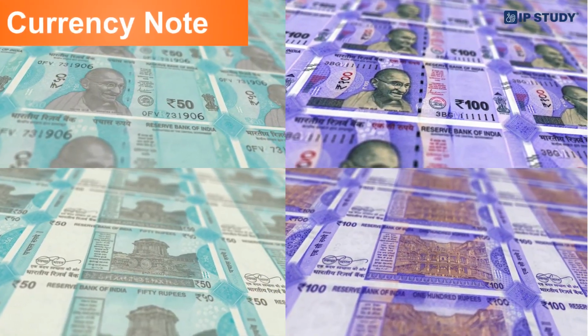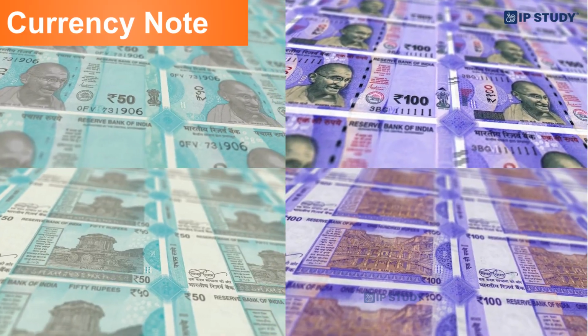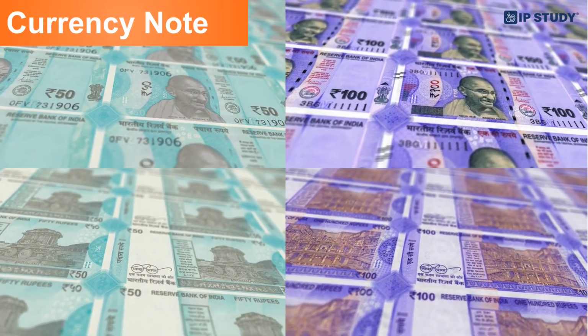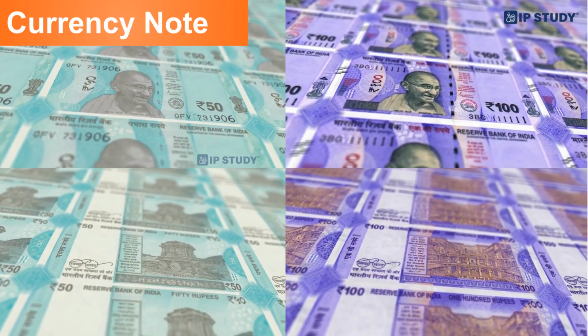Look closely at a currency note. It tells a story, showing Mahatma Gandhi, famous monuments, and different languages, reflecting India's heritage.